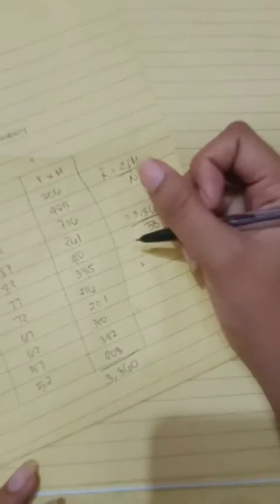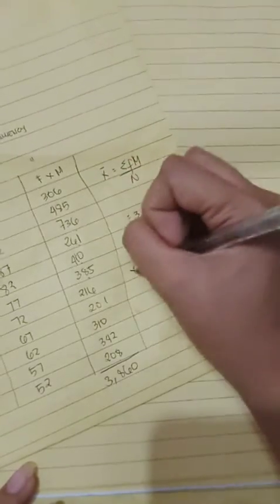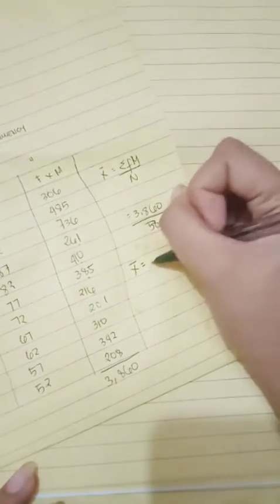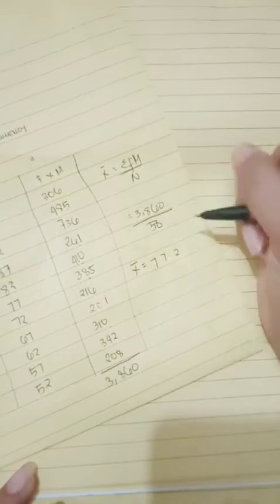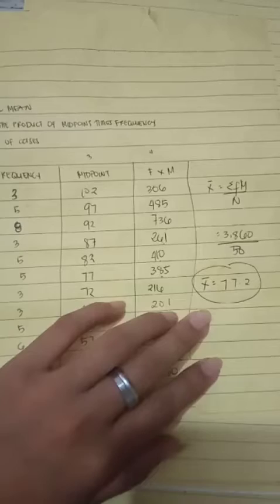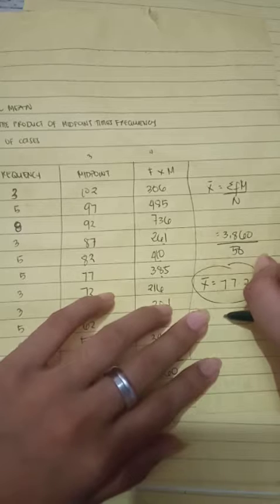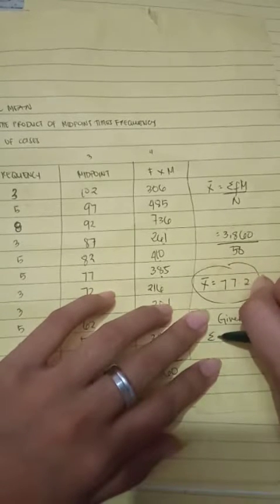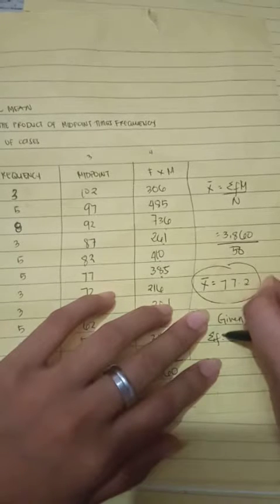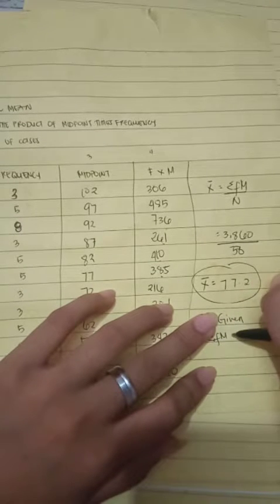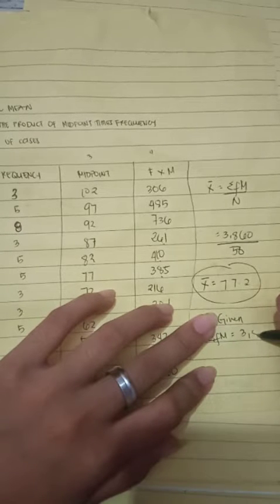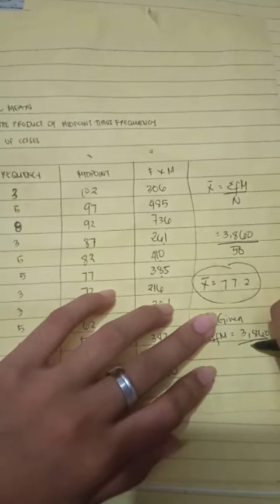That means that our mean is 77.2. So that means our given is summation of frequency midpoint is equals to 3,860 over the number of cases, which is 50.